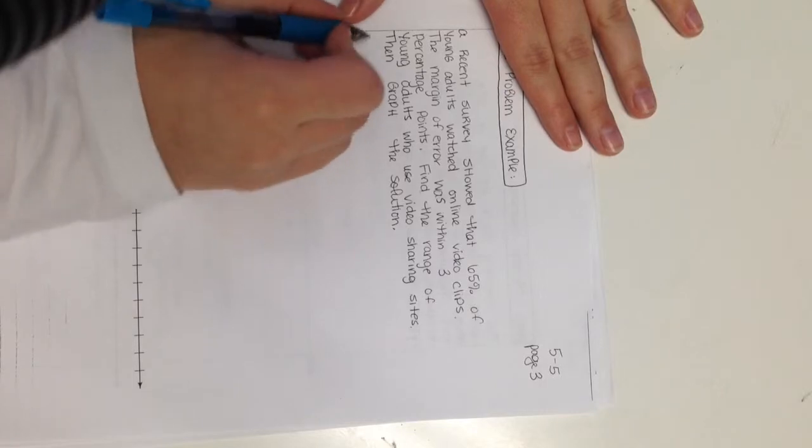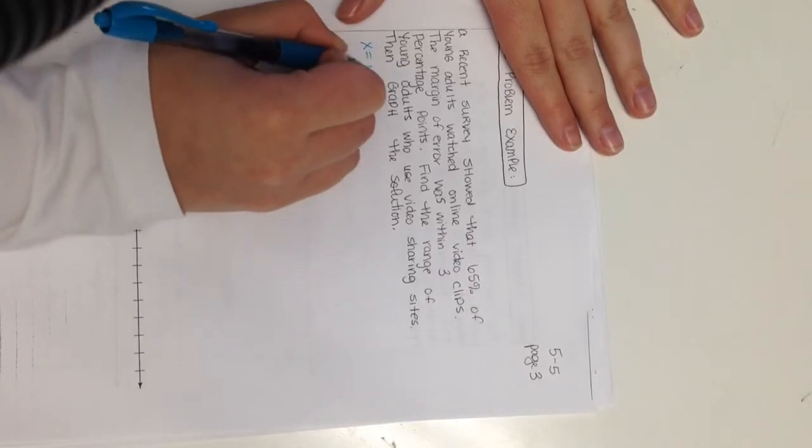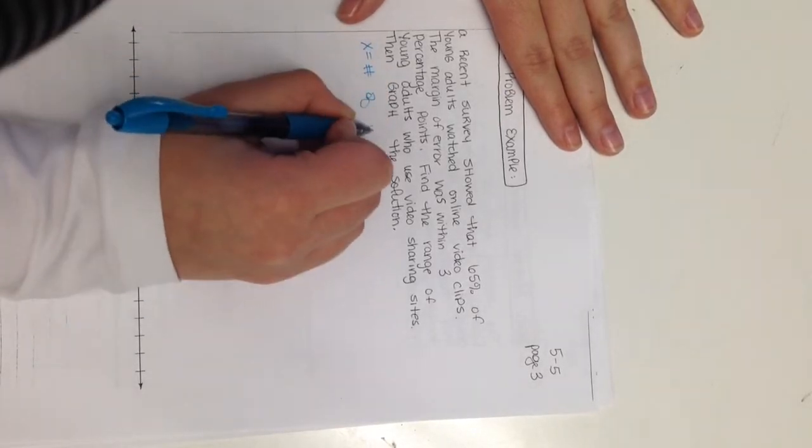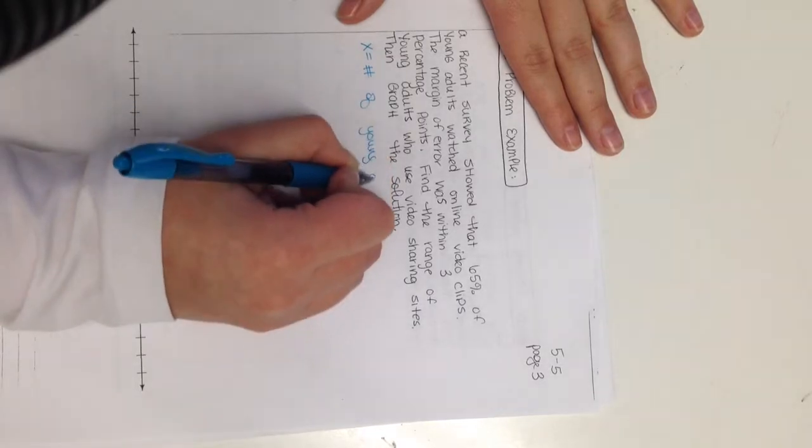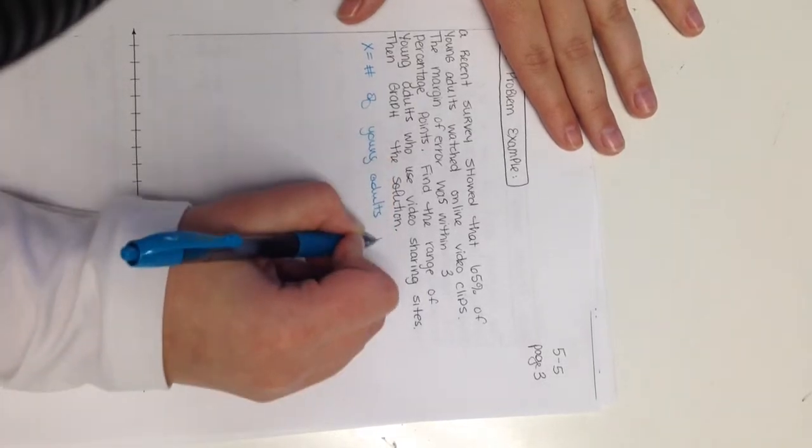So, find the range of young adults who use video sharing sites considering those errors, so that 3% error, and then graph the solution. Okay? So, we know that there's a certain number of them. That's what we're looking for. A certain X is going to be the number of young adults who watch videos.